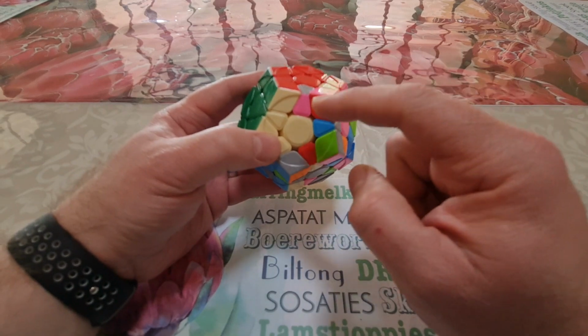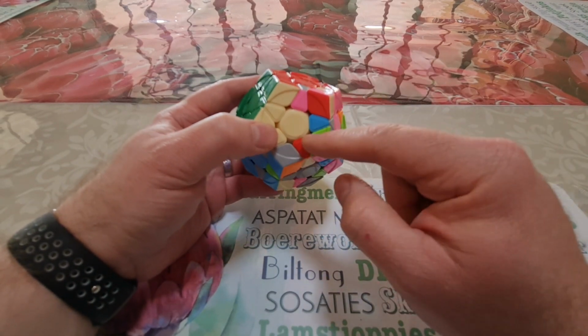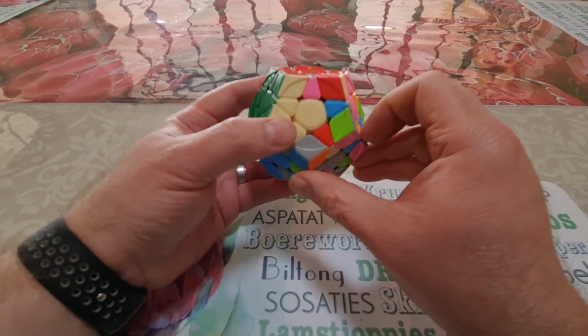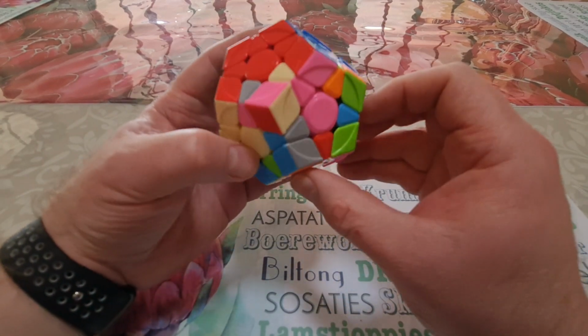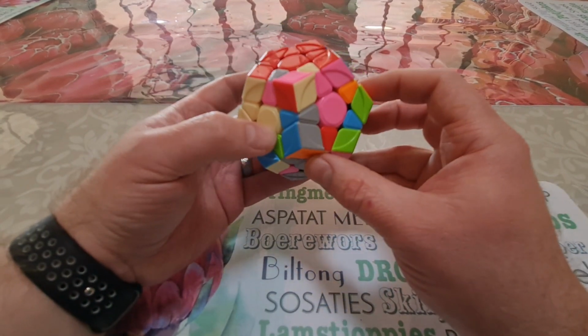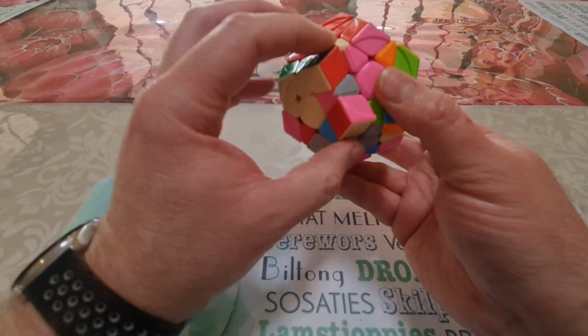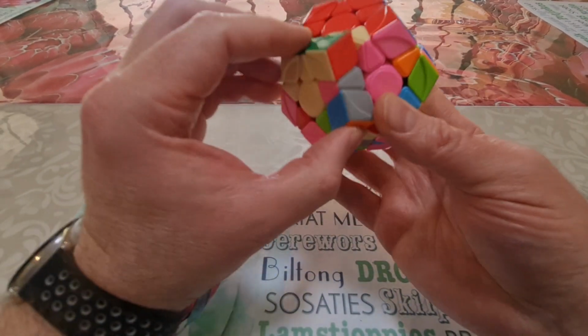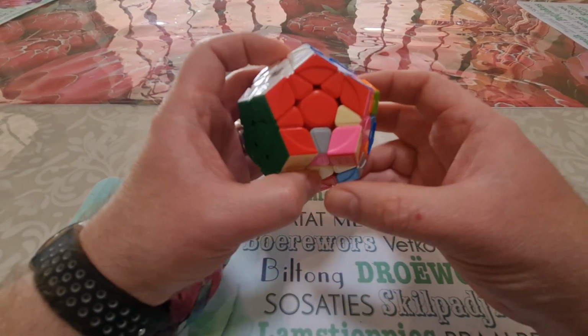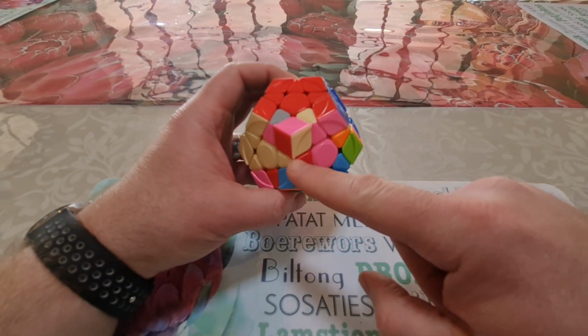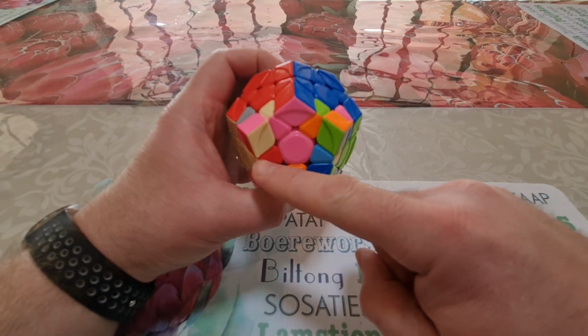That red cream needs to move over here. So I'm just going to move it one up. So now we've got it one higher up.